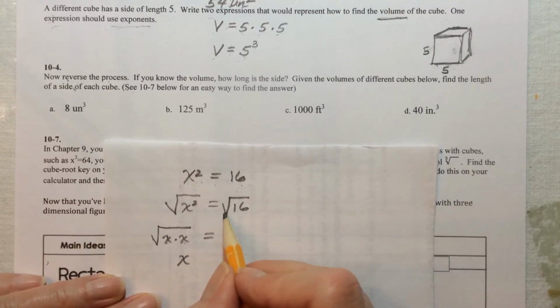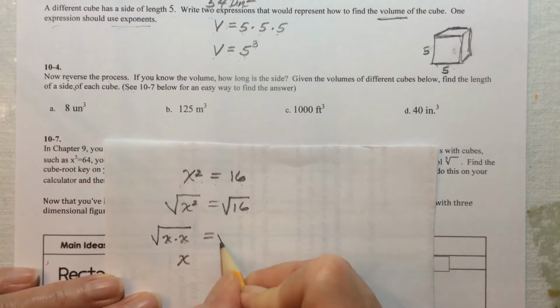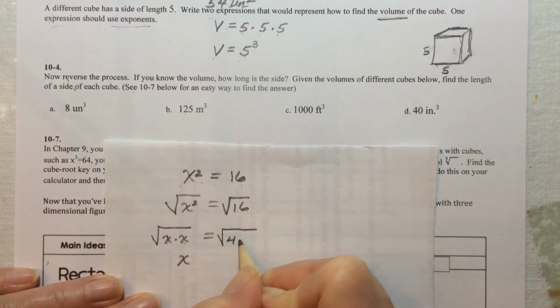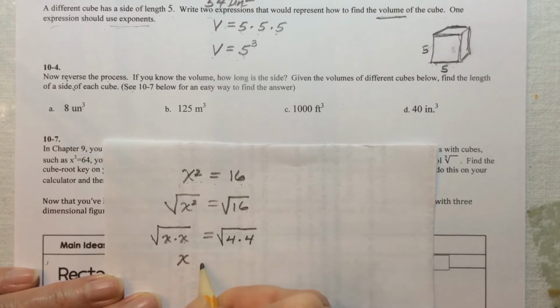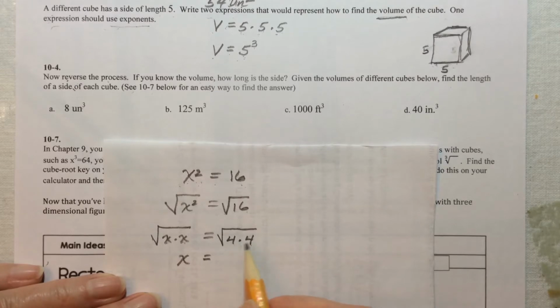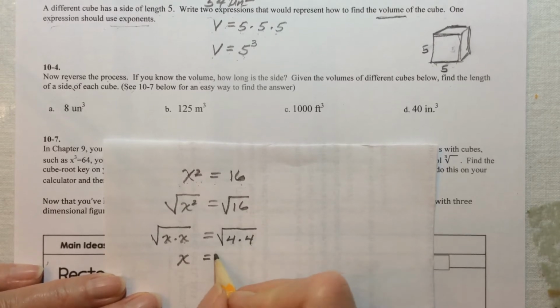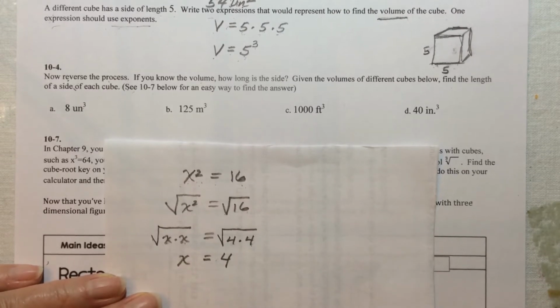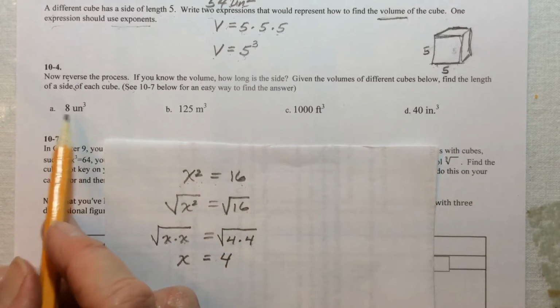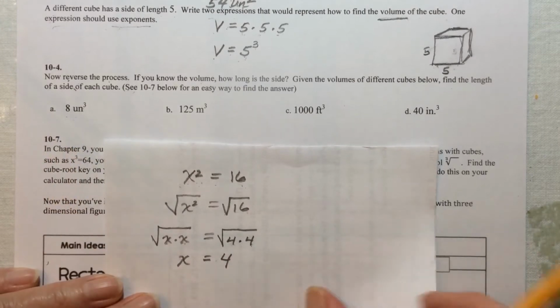Similarly, over here, the square root of 16 can be broken down to the square root of 4 times 4. So the square root, which is a number multiplied by itself twice, the square root of that would just be 4. So we'll do the same thing with these cube roots.